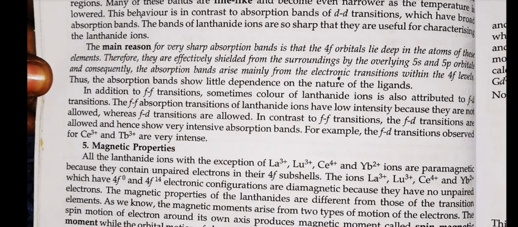The main reason for very sharp absorption bands is that the 4f orbitals lie deep in the atom of these elements. Therefore, they are effectively shielded from the surroundings by overlying 5s and 5p orbitals, and consequently the absorption bands arise mainly from electronic transition within the 4f levels.